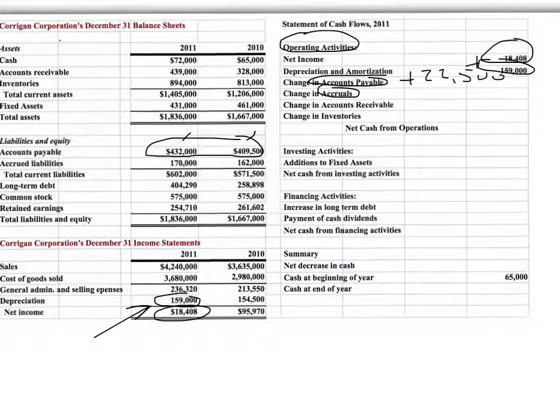Similarly, accruals are the same type of thing. We've recorded expenses that we didn't have to pay. Maybe the bill wasn't due, maybe it was vacation pay, what have you. And so we have to record, in this case, an $8,000 increase in what we, in effect, owe people, or what we expensed but didn't have to pay for in cash. So we're going to add these two items also, as well as the depreciation and amortization, back to net income.